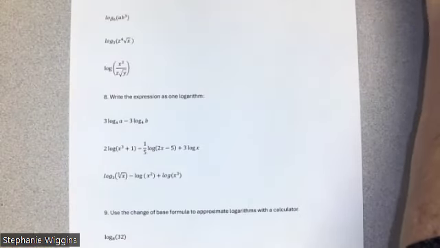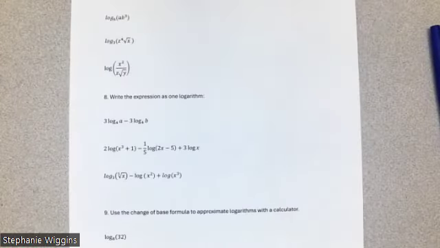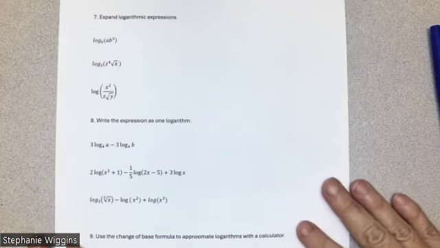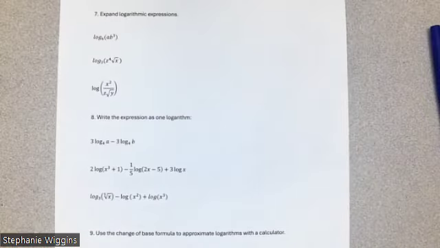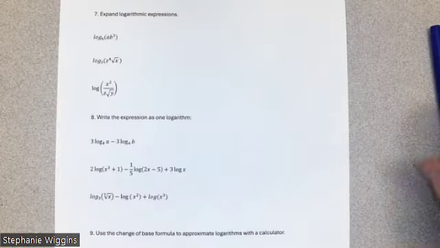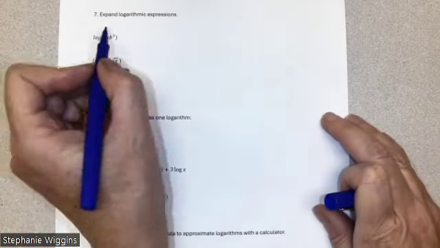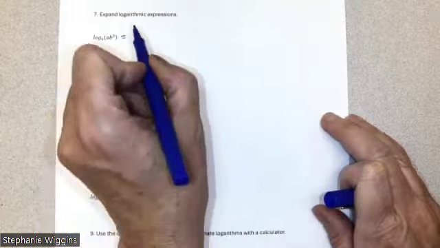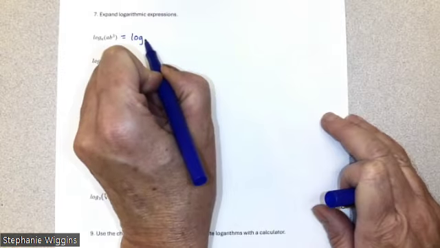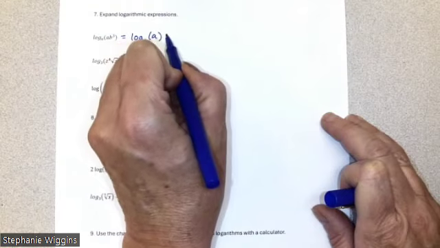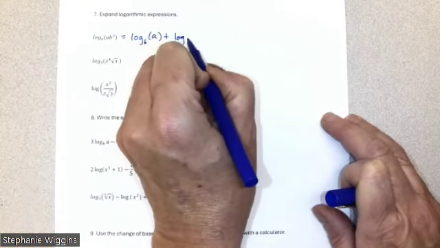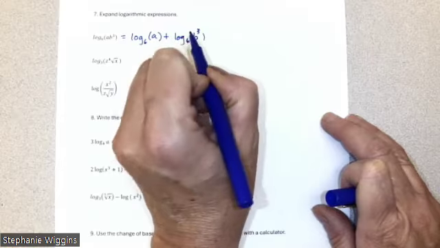Okay, this is page 2 of our review for test 2. And number 7, we're asked to expand logarithmic expressions. What you need to know here is that when you take the log of a product, that converts to the sum of the logs. So in this case, we have a product, a times b cubed. So then it's going to be the sum of the logs. So it's going to be log base 6 of a plus log base 6 of b cubed.